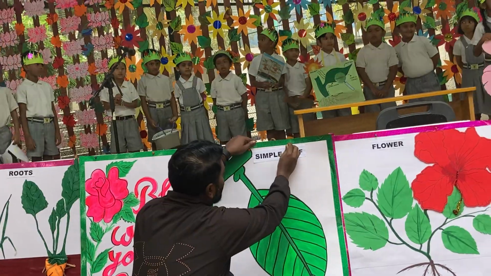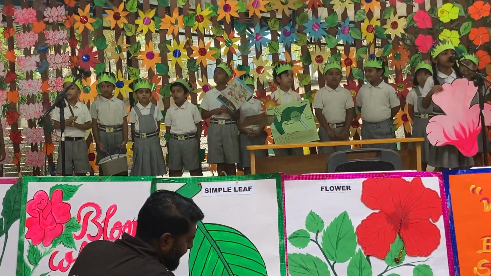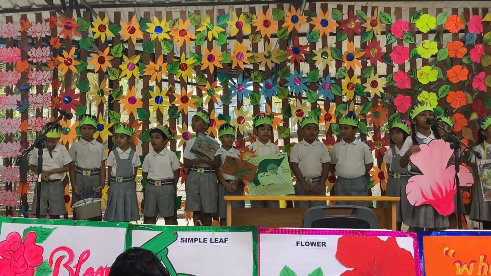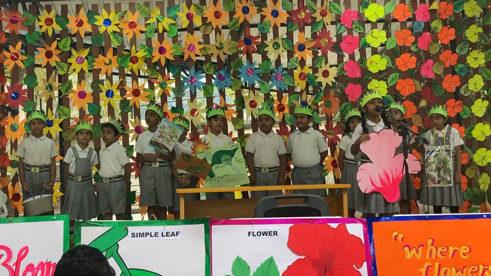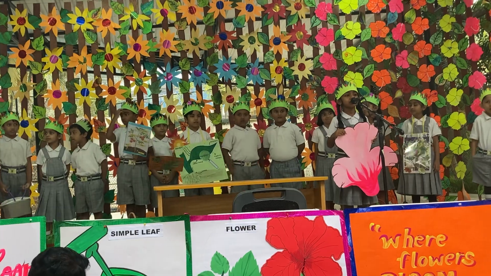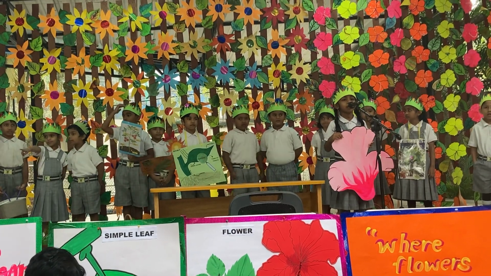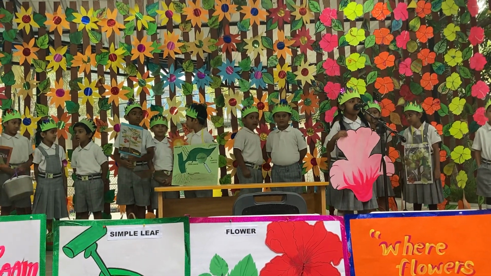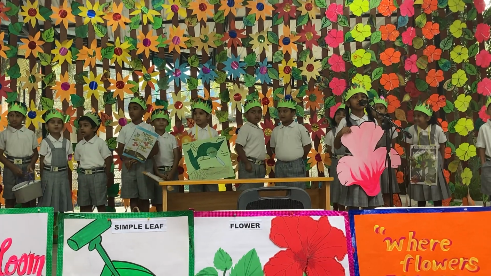The petals are the biggest and most prominent parts of the flower. They give the flower their distinct color and form. They help attract bees, butterflies, birds, and insects for pollination and protect the delicate parts of the flower.